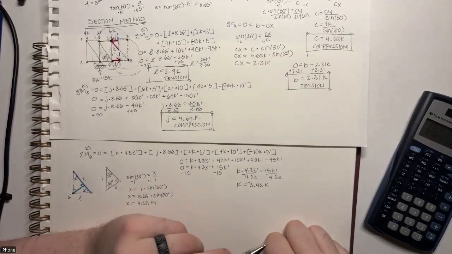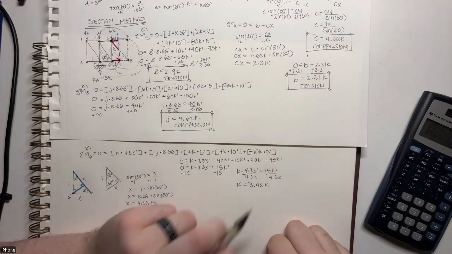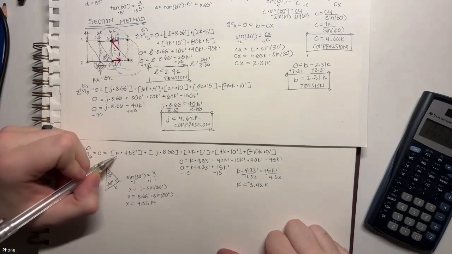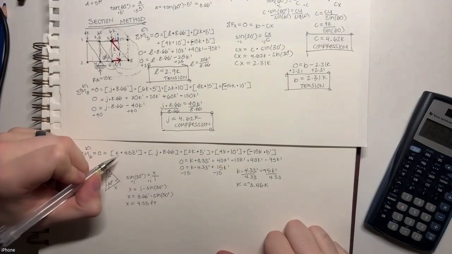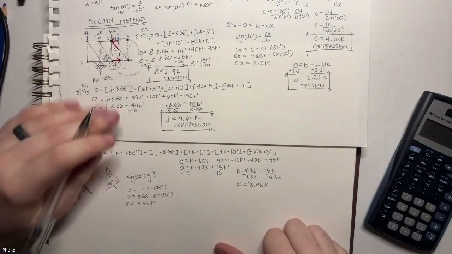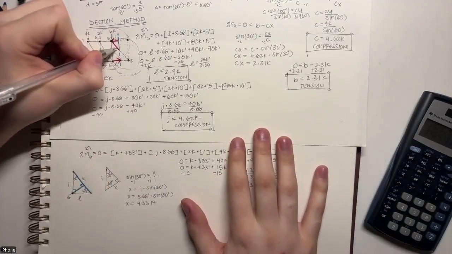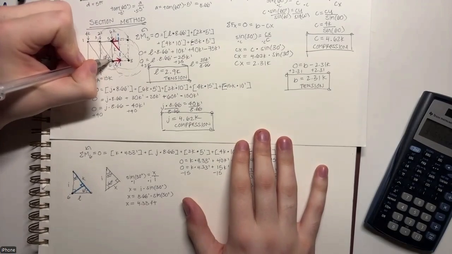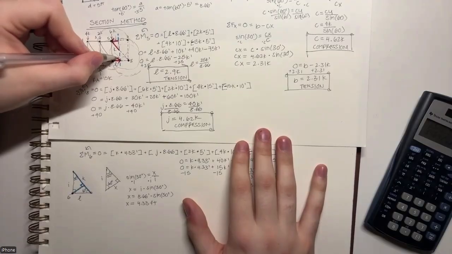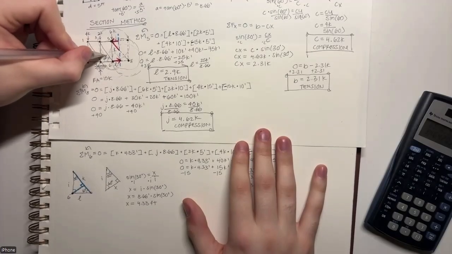So I got a negative answer for K, which means that my assumption was incorrect. I assumed that K was positive, creating a positive moment, but that was wrong. So it must be creating a negative moment. K is creating a negative moment around point 6. Well, a negative moment means a clockwise rotation. So I have to be rotating clockwise around point 6.